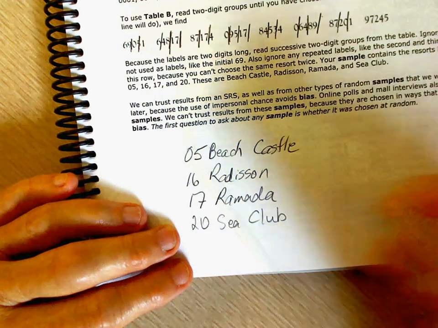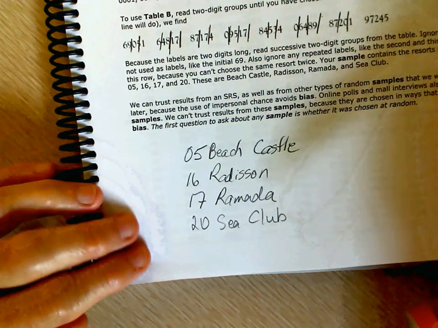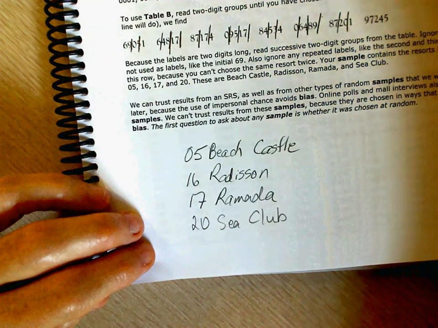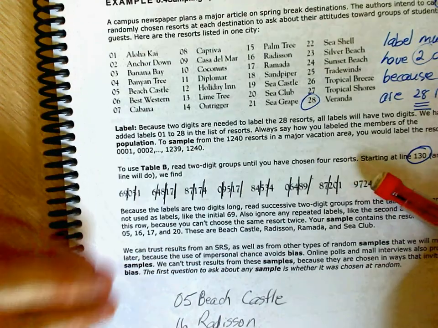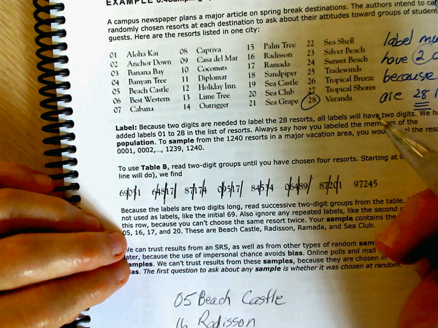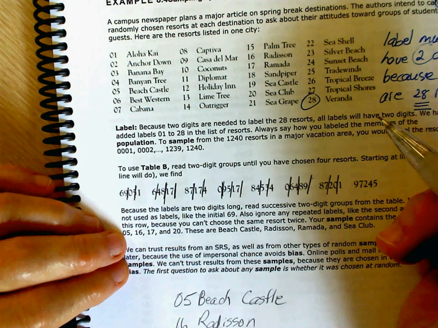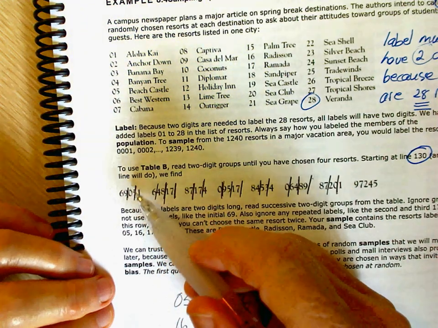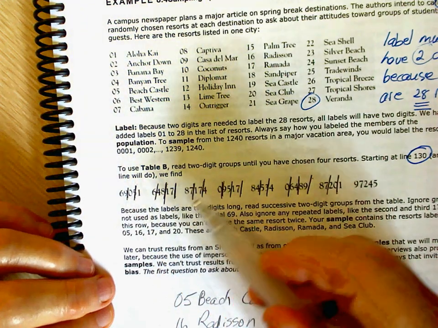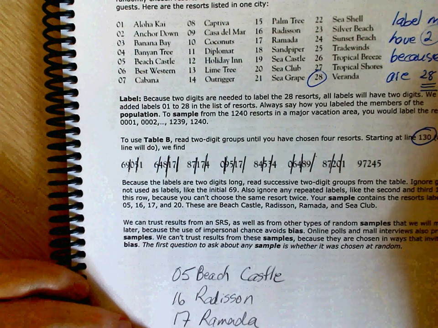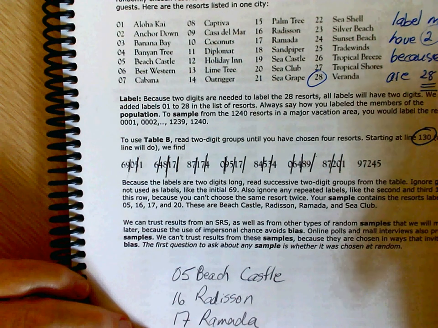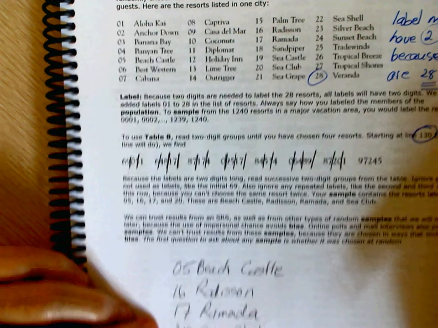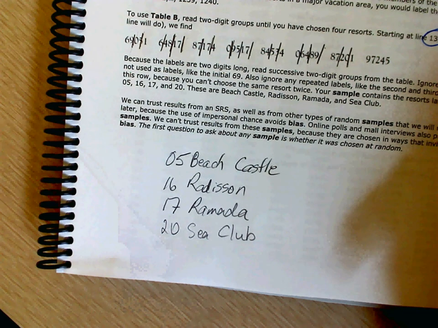Makes sense? So first you label each item in your population. And then you use the size of your label, you're always reading off 2 digits at a time. Okay? That's basically the technique. Let's do a few more examples.